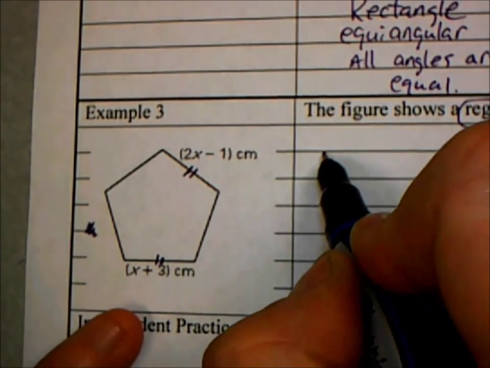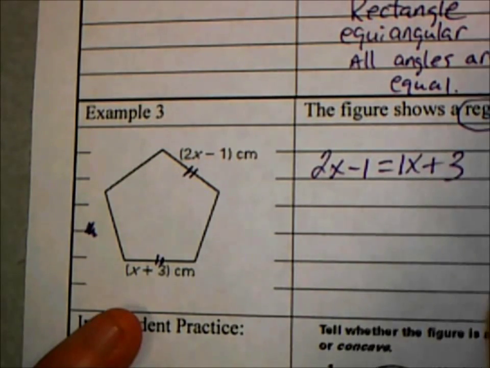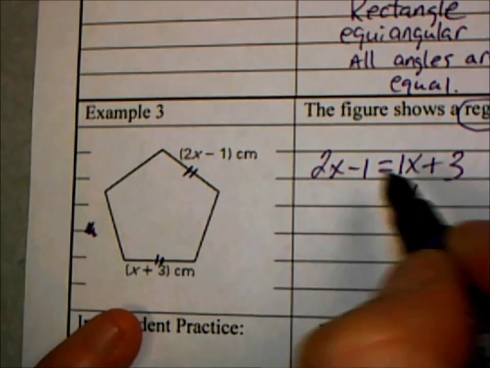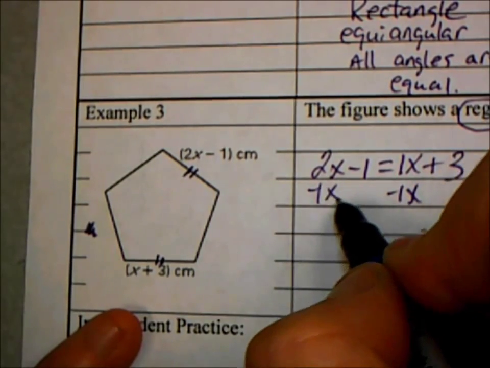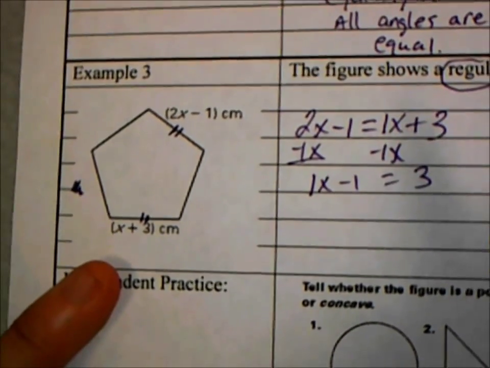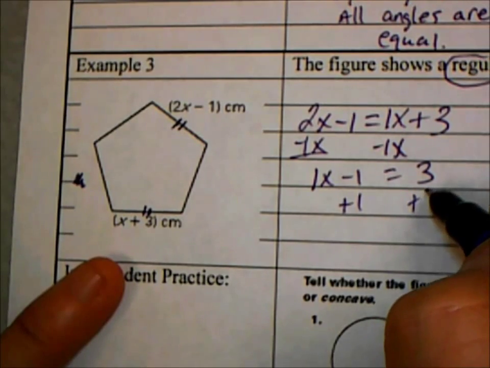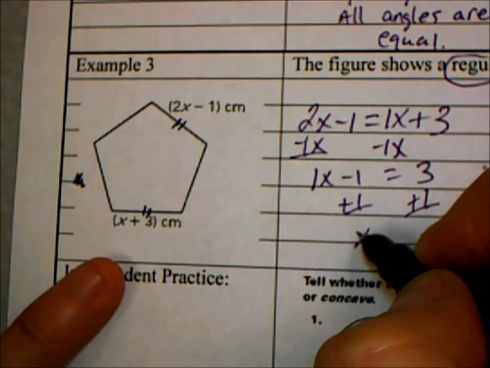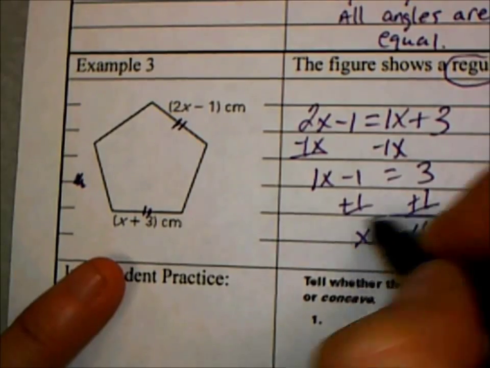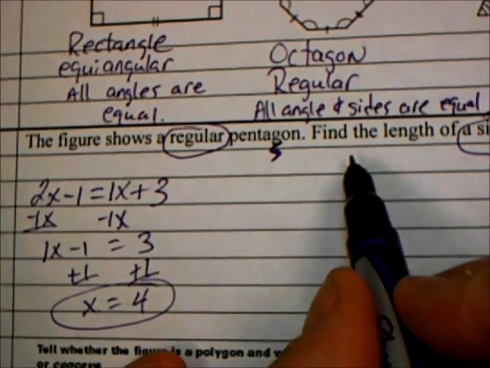To do so, I'm going to have 2x minus 1 is equal to x plus 3. If I do my math, that would be subtract 1x from the left side, and then I bring everything down. I'm going to add 1, and I realize that x is equal to 4 for this part of the problem. Now the question, remember, was find the length of a side, a single side.